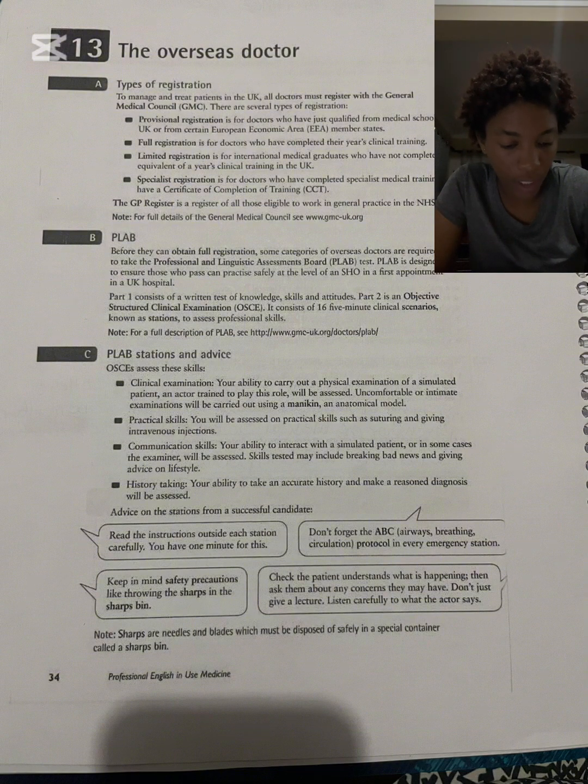Part 2 is an objective, structured clinical examination, OSCE. It consists of 16 five-minute clinical scenarios known as stations to assess professional skills. PLAB stations and advice.